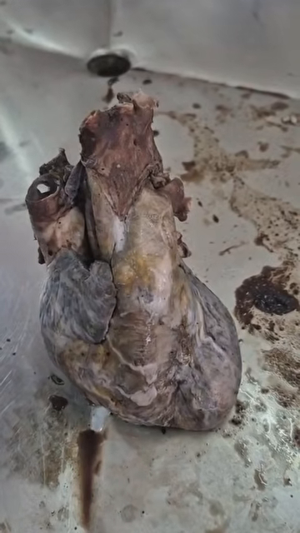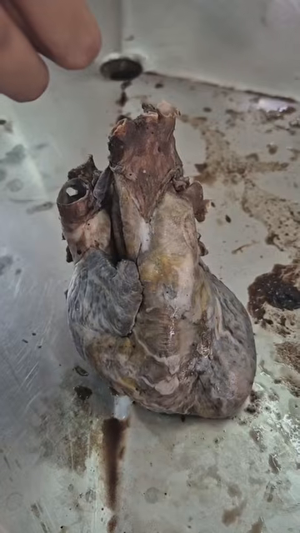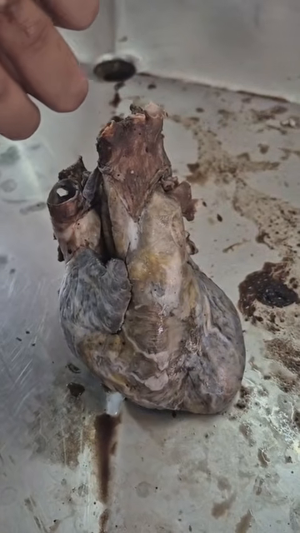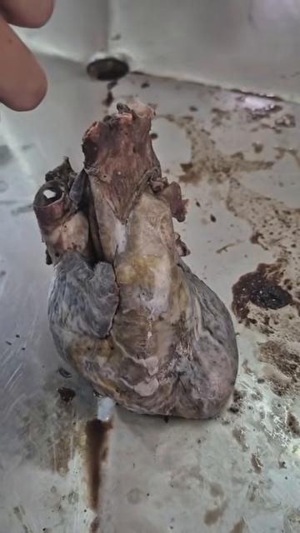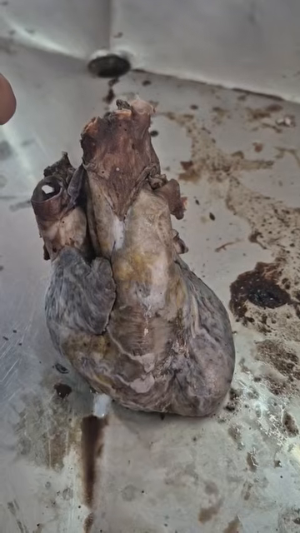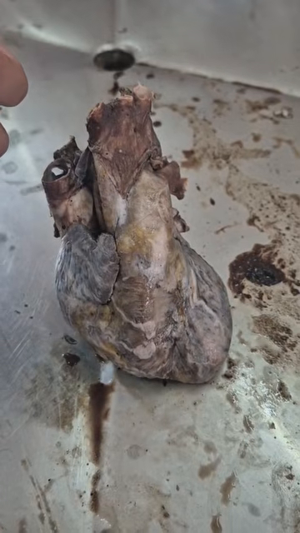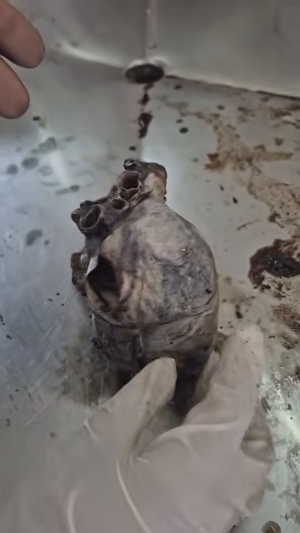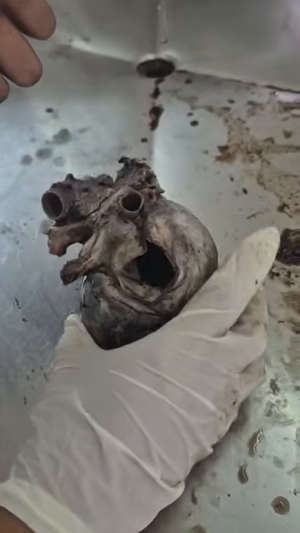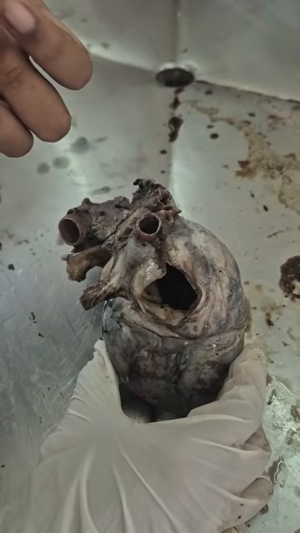Let's now see the contents of each groove. First is the coronary sulcus. The contents are trunk and circumflex branch of left coronary artery, coronary sinus, right coronary artery, anterior cardiac vein. Then coming to the anterior interventricular sulcus, the contents are anterior interventricular branch of left coronary artery and great cardiac vein. Then coming to the posterior interventricular sulcus, the contents are posterior interventricular branch of coronary artery and middle cardiac vein.